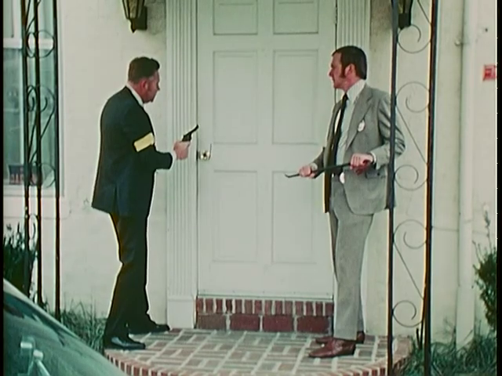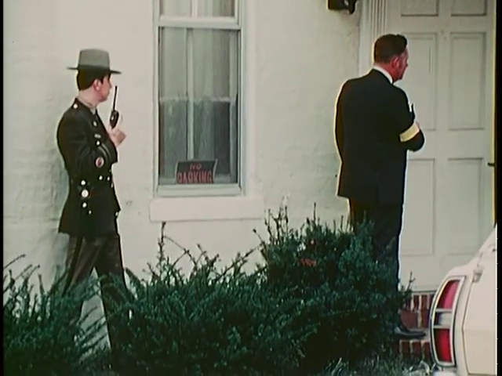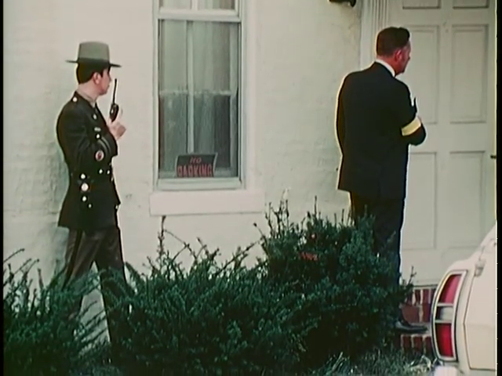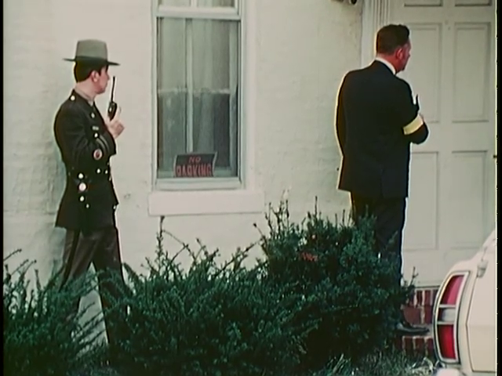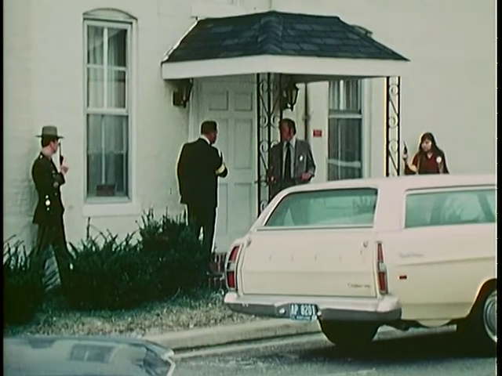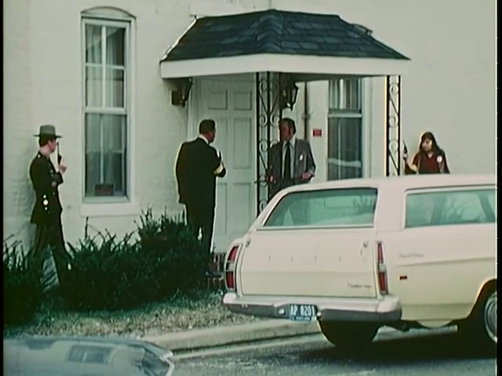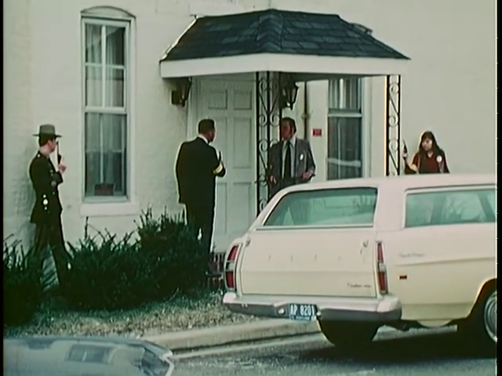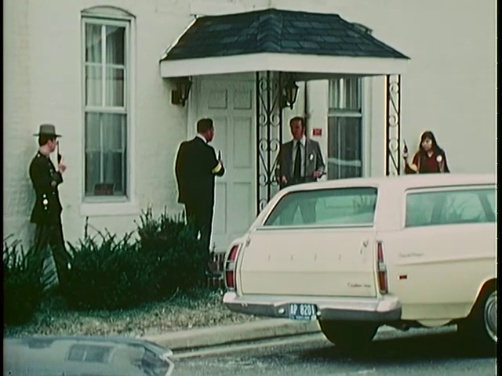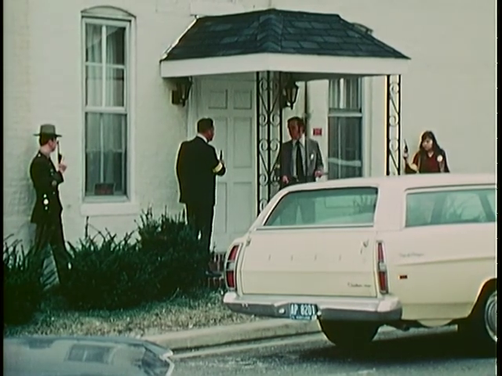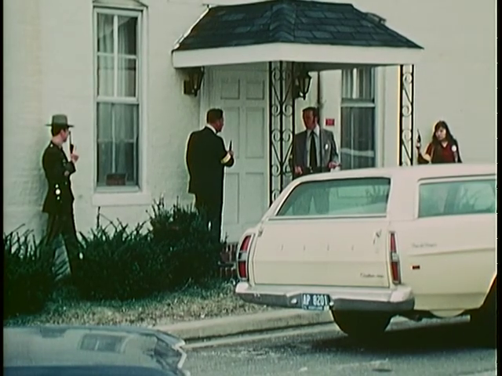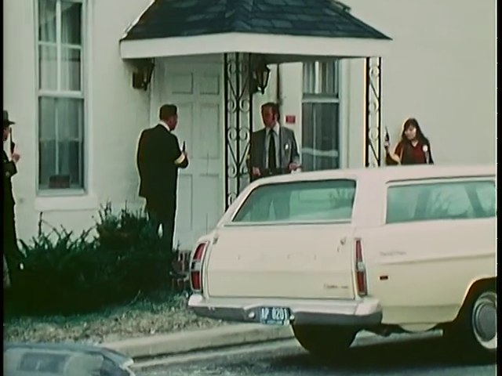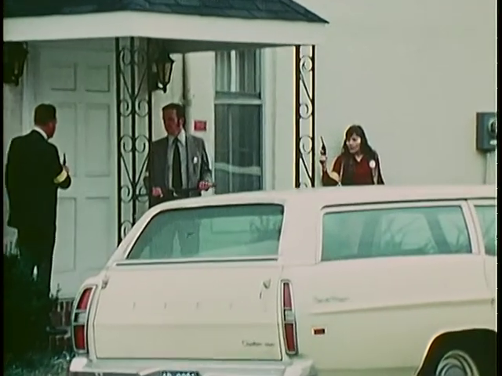The raid leader heads up the entering detail. This detail must effect entry, make arrests, and control occupants. Nearby, the third detail, the searching detail, stands ready to rush in with the entering detail. These are the agents with the most specialized duties on the raid, since it is they who must conduct a thorough search of the premises for evidence and contraband.